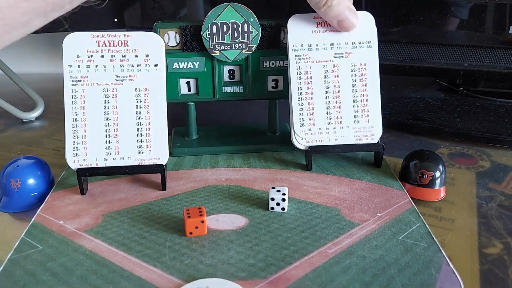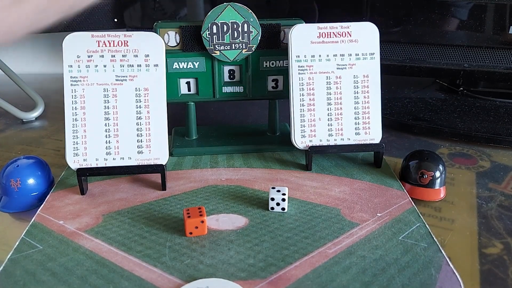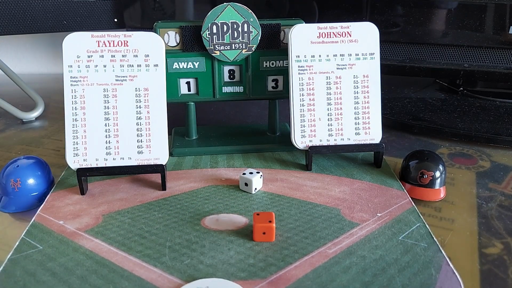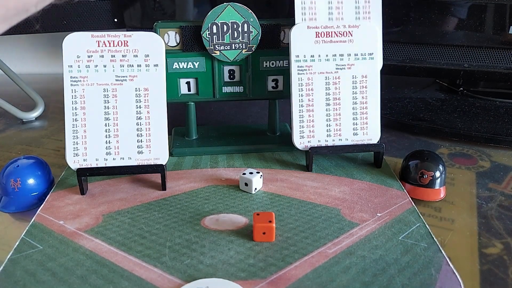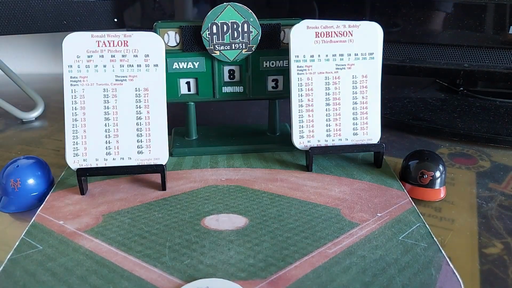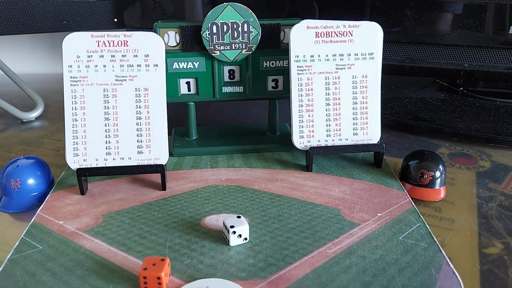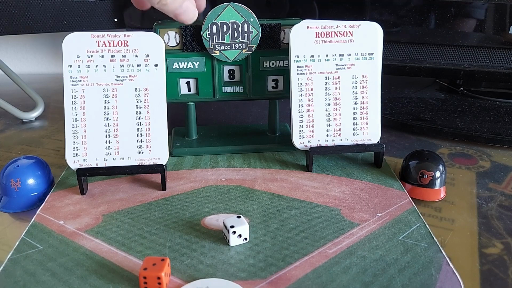Boog Powell is 2 for 4 with two home runs. Here's Davey Johnson. Ground ball to third. Al Weis scoops and throws across the diamond. Two outs. Here's Brooks Robinson. 0 for 2. He's flied out to left twice and walked. And now he hits a ground ball to second base. Go to the top of the 9th.